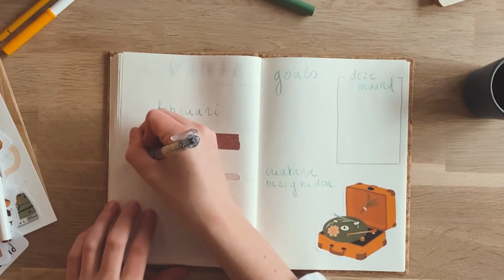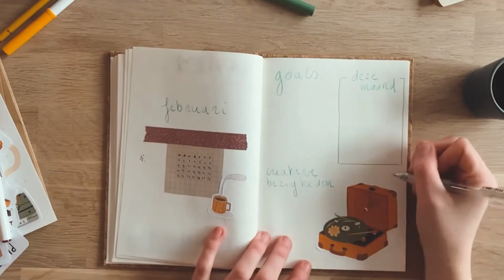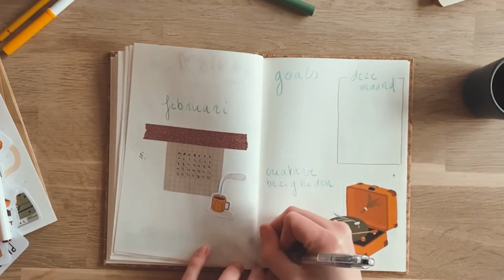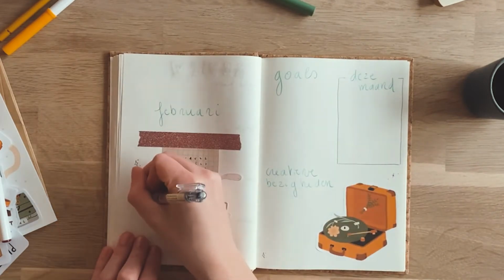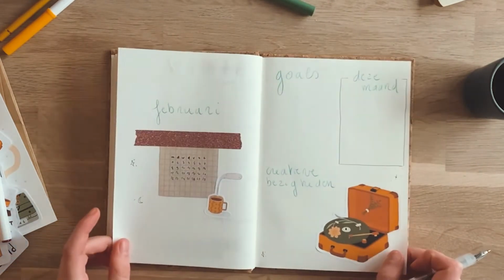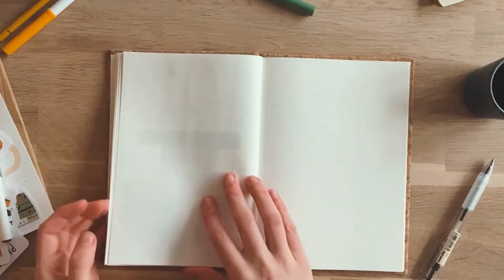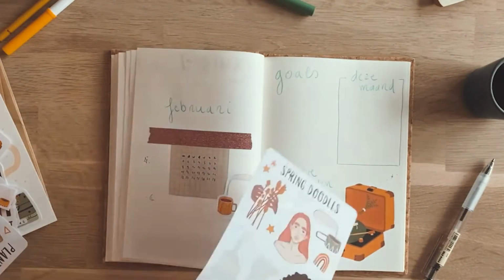It's so bright and colorful, and it makes me very happy just opening it every day when I go and fill in my habit tracker. So yeah, I'm very happy with how it turned out.